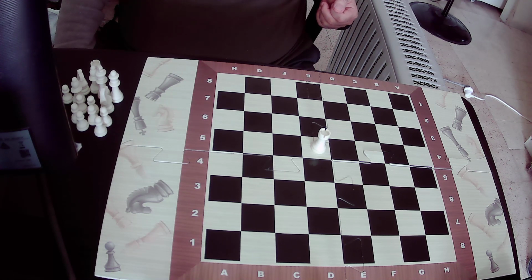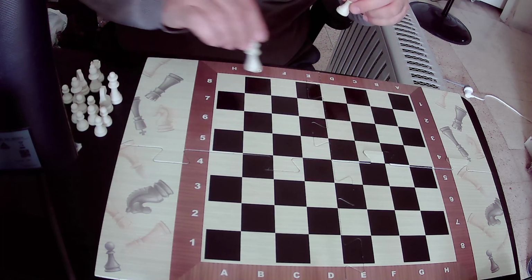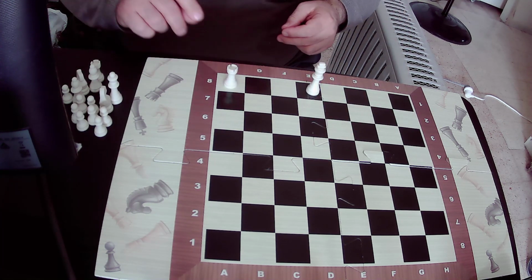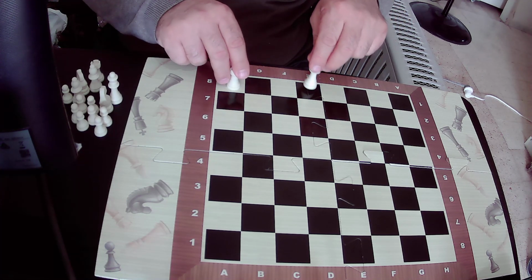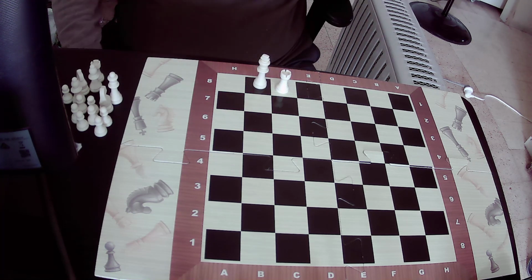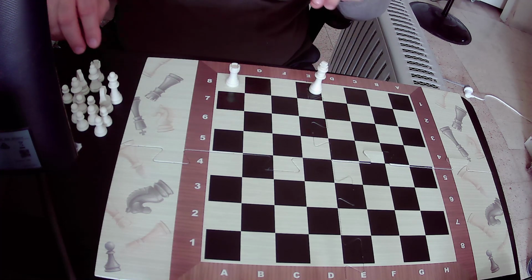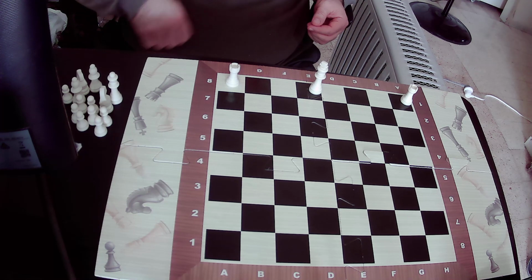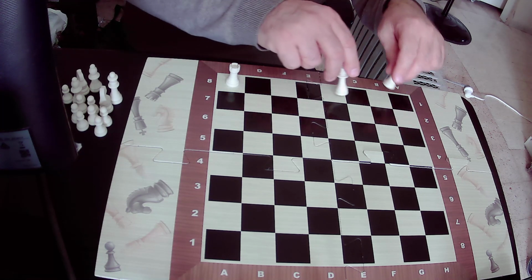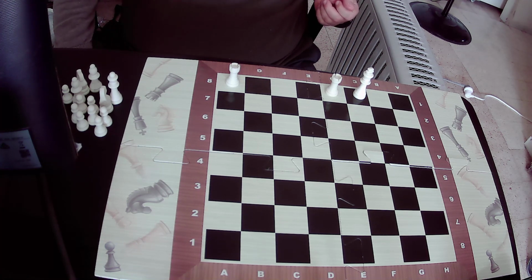It is okay, as I have already explained to you, you can do a short castling like this, or you also can do a long castling like this in order to protect the king.